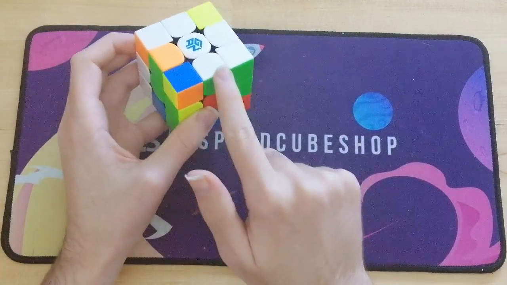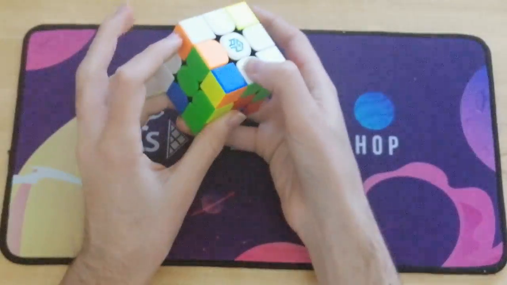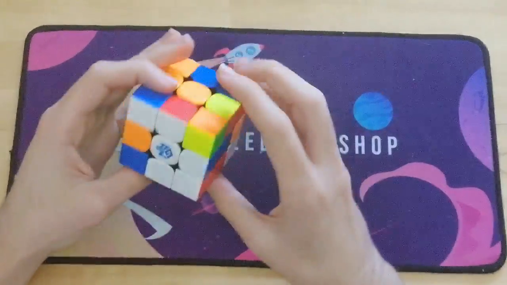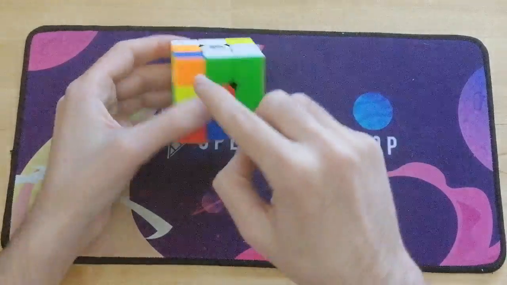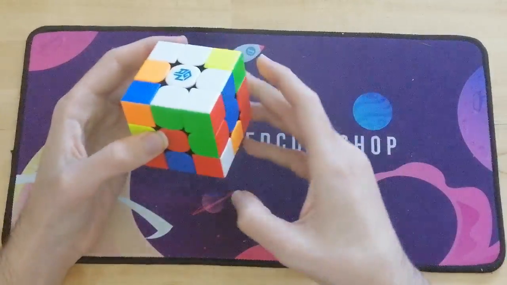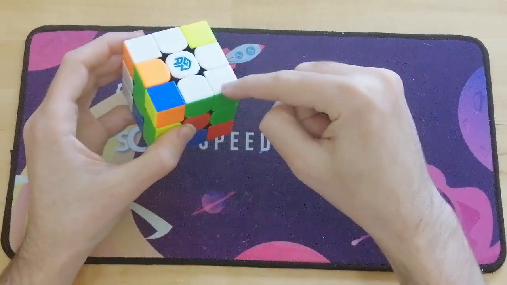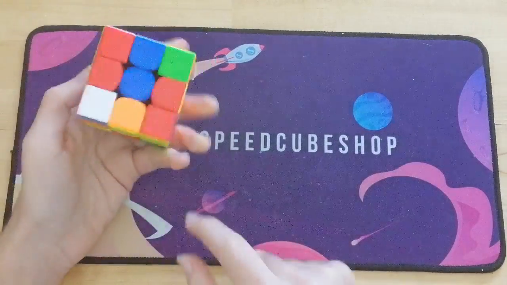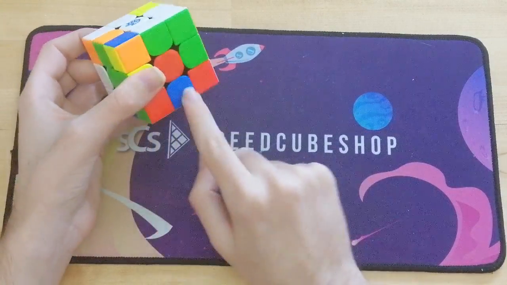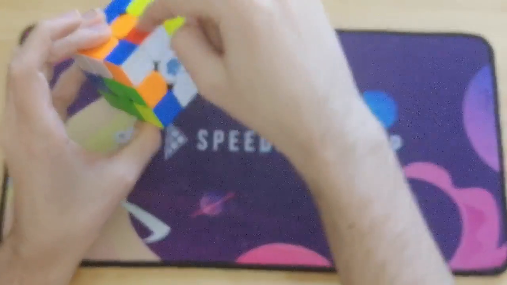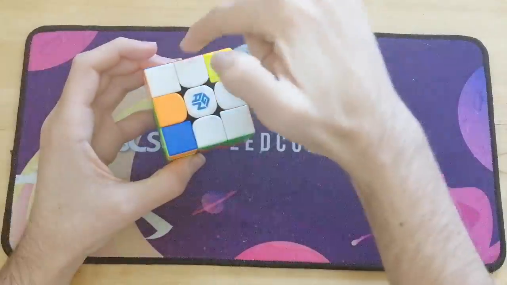But if we do a U prime before the last L, we're going to have this pair, and that's just an L U L prime. Okay, let's look at this pair now. This corner is going to do D2 R, that does nothing, U prime, L2, U, L prime. The L is going to end up over here, and the edge, it's going to do D2, D, L2, U, L prime. It's going to be over here. That's going to be a pre-made pair.